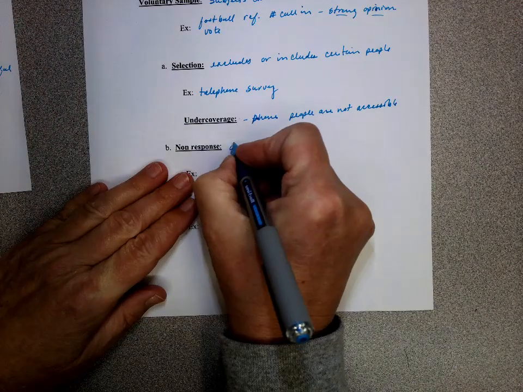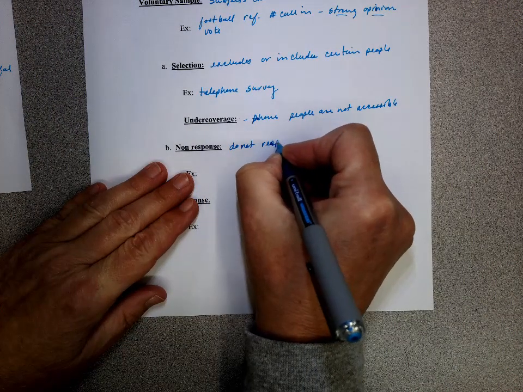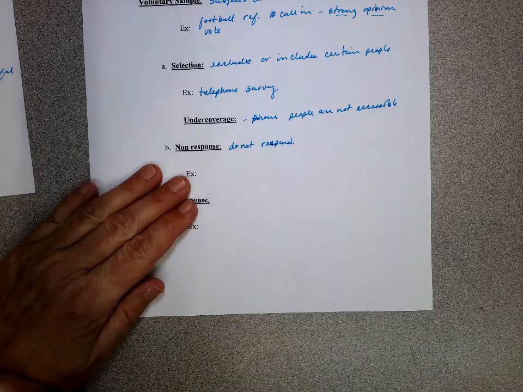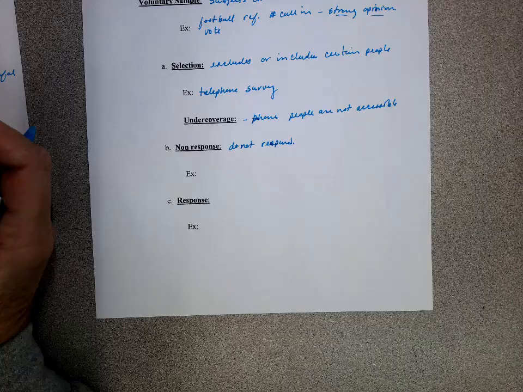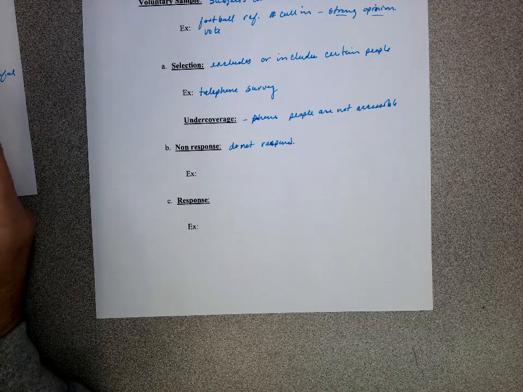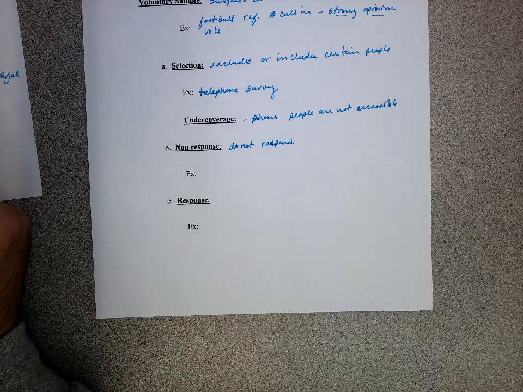Non-response, just like it says, people do not respond. I've done this before. Maybe you have too. You get a phone call from maybe the CDC on what kind of immunizations you have done for your children, and I would just hang up. Well, they would call again, and they would call again, and they're pretty persistent depending on what they are trying to get a sample for.